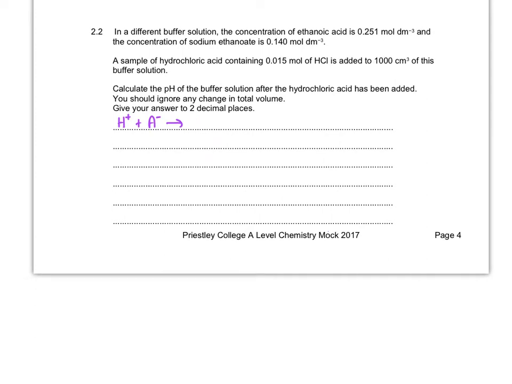Just get rid of that. Shouldn't have put a curly bracket there. That means concentration. We're not talking about concentration at the moment. Okay, so it's going to make HA. So what we're going to find is that the concentration of the acid is going to go up because we're making some, and the concentration of the salt is going to go down. By how much is by the number of moles of acid added.